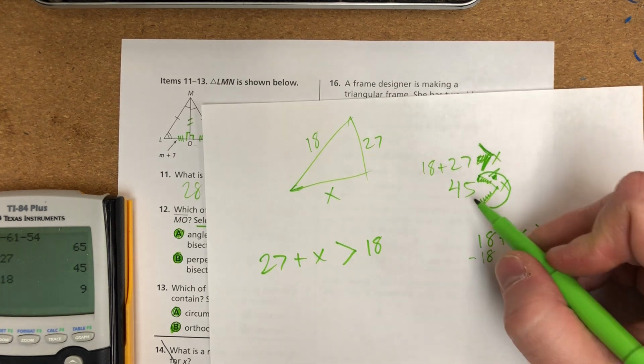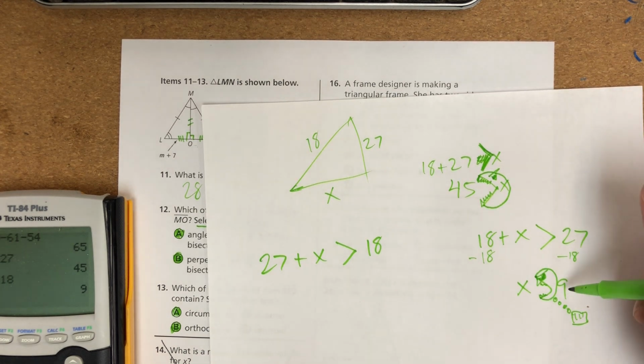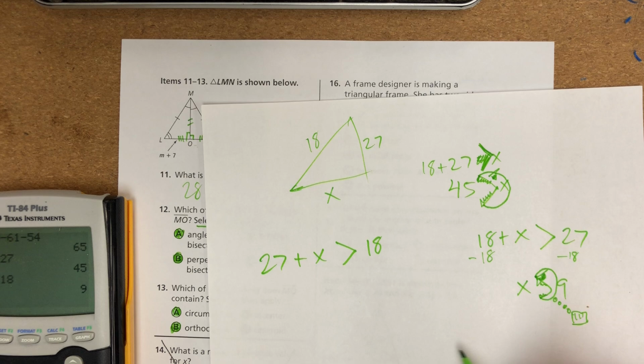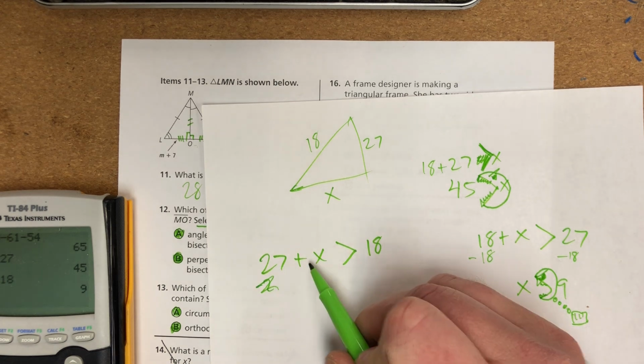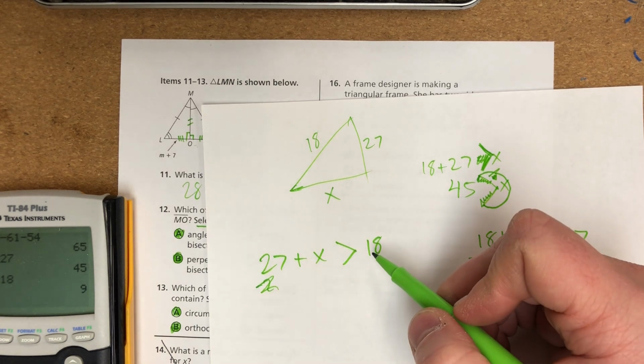Anyway, so 45 is big. x is bigger than 9 here. So one way to write that. Oh, wait. We missed the third one. Let's talk about that. Subtract the 18. Wait a minute. It says 27 plus x has to be more than 18. Think about that really quick.